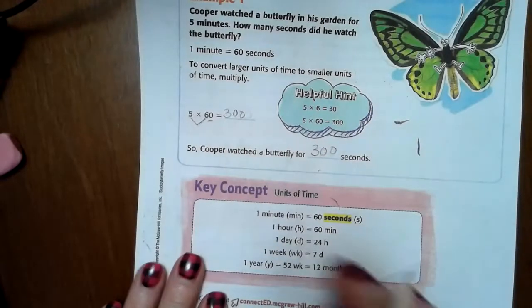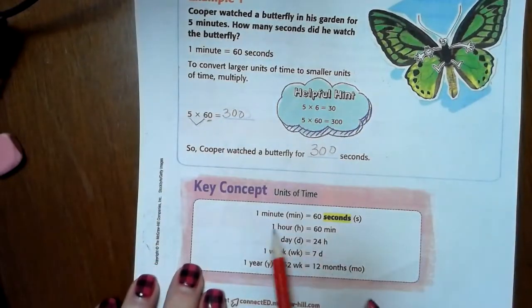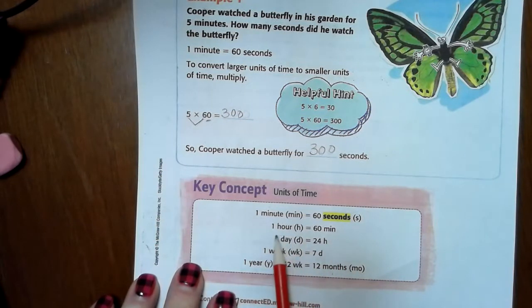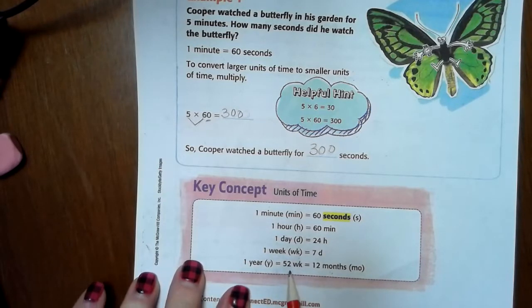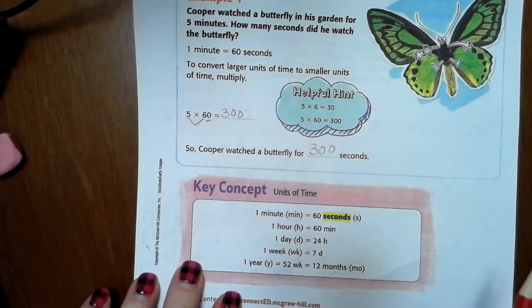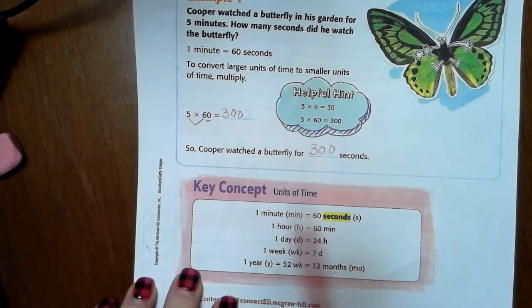Okay, you might see down at the bottom here, there is a conversion chart. 1 minute equals 60 seconds, 1 hour equals 60 minutes, 1 day equals 24 hours, 1 week equals 7 days, 1 year equals 52 weeks, it equals 12 months, it also equals 365 days. Okay, I put this conversion chart on slide 3 of this slideshow. So anytime you need it, you can go back and look at it.